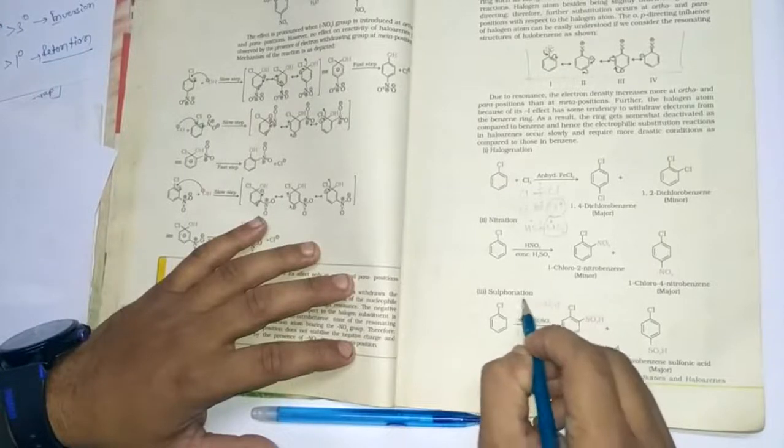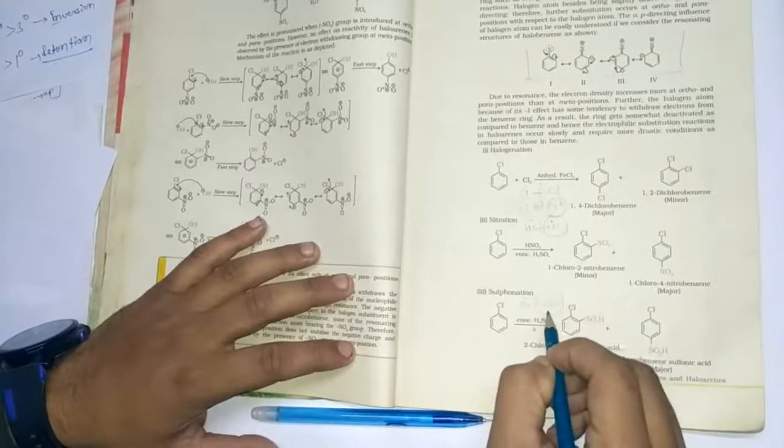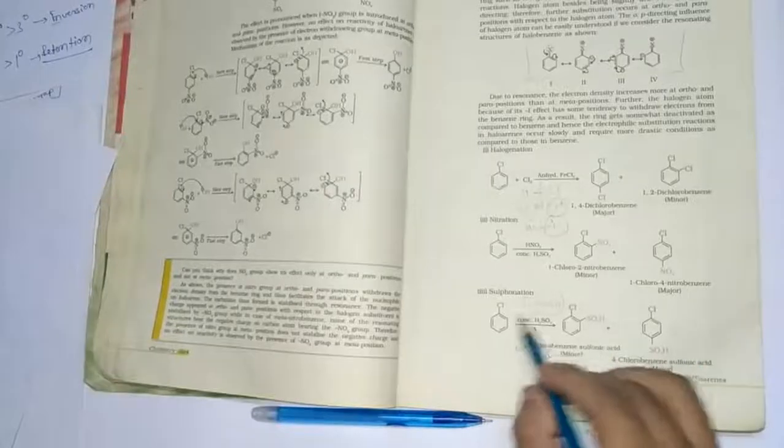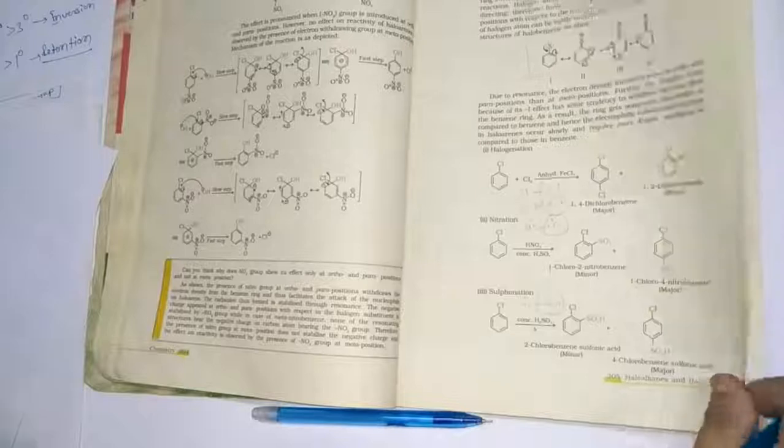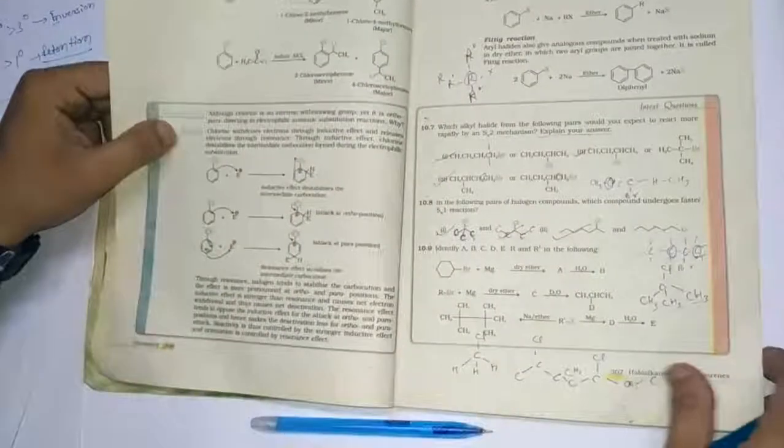Now you break the bond, this is minus, this is plus. This group is going to attack on this position, so it is removed away. This portion is the major group. So this is the attacking agent. This is the important section.